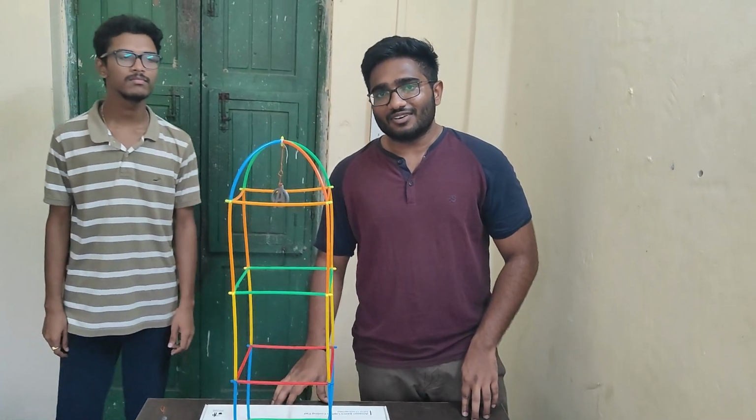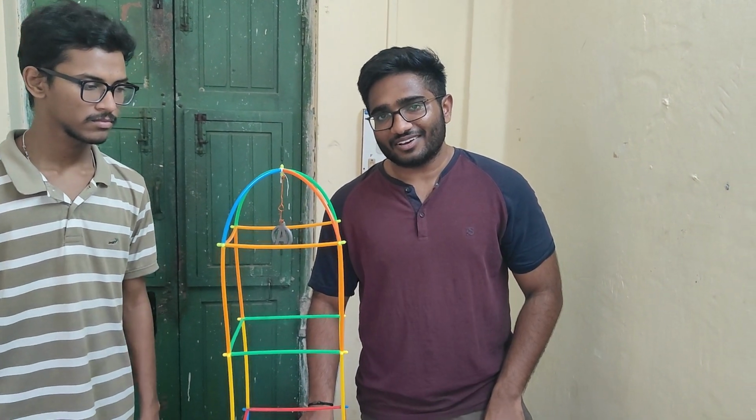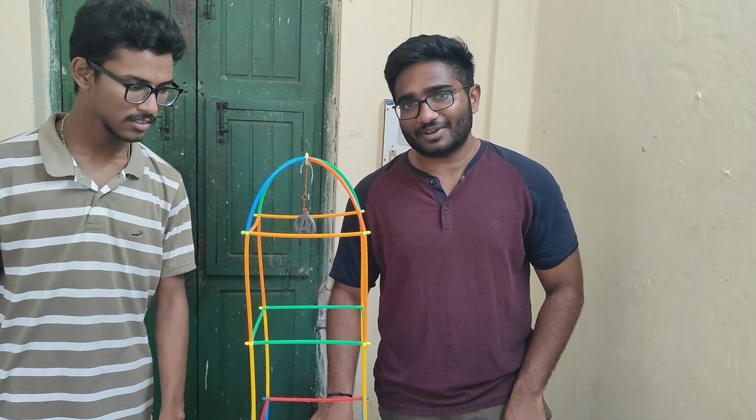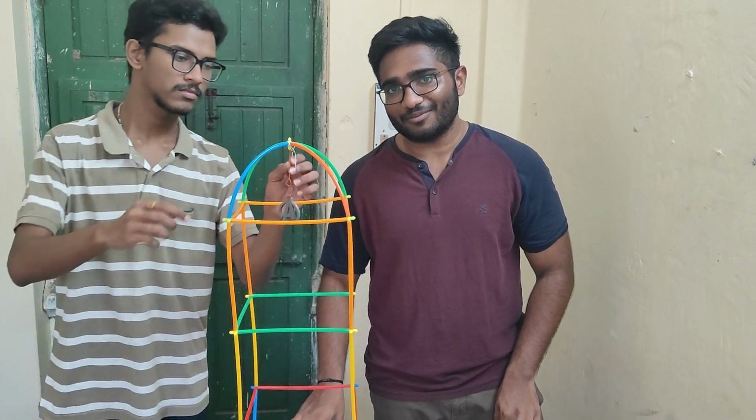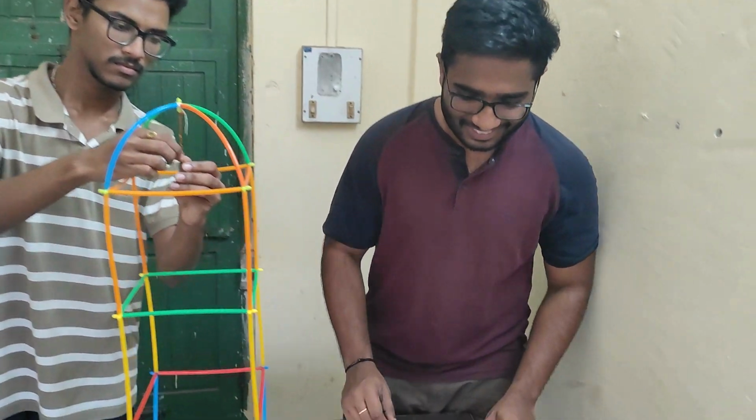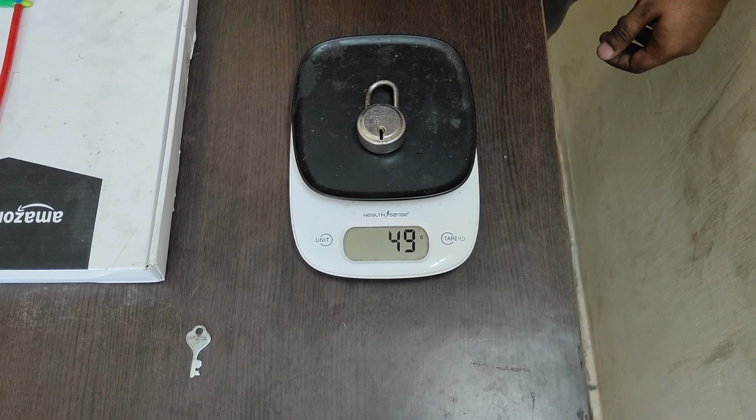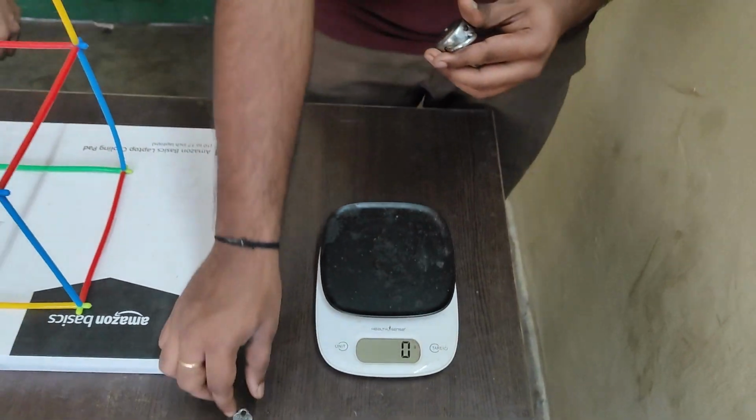It's really hard to observe much difference between the previous one and this one, but the next one we shall try with a higher mass and we shall see more effect of dampening. And this one is approximately 50 grams, and we will add this to our system.